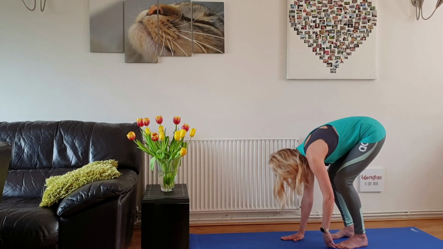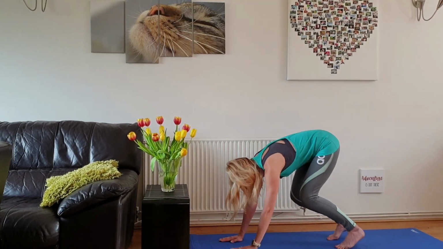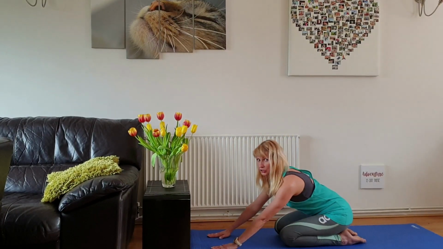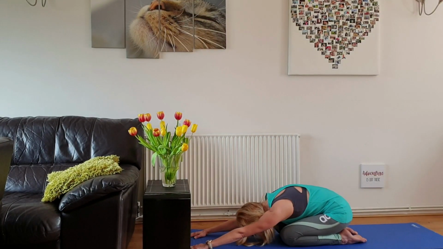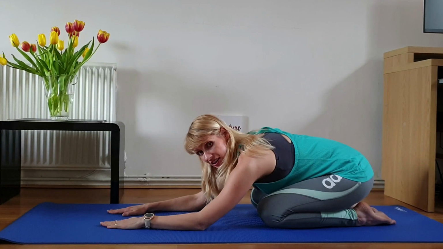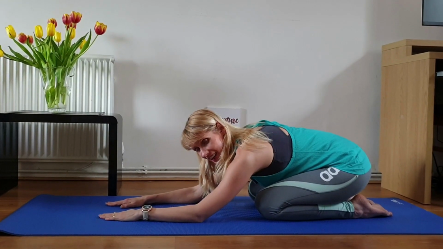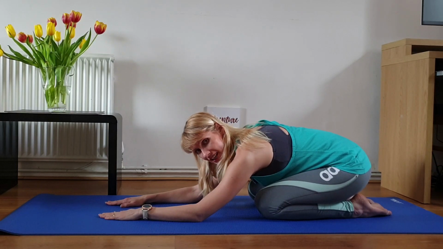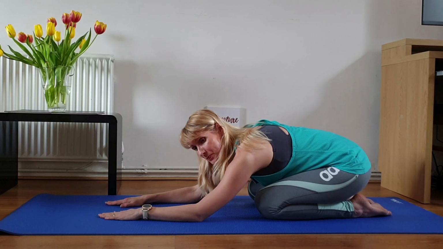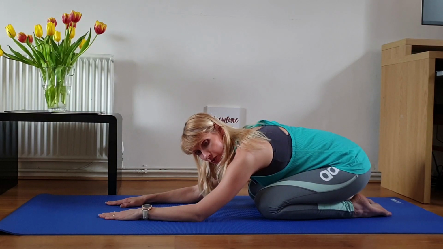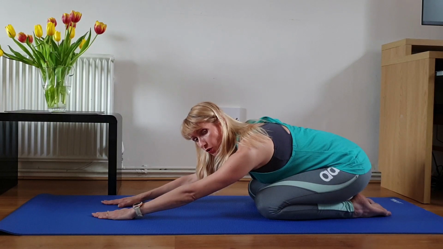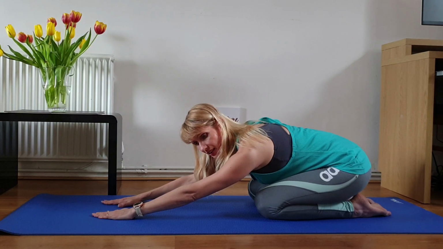As we touch the floor, we walk your hands forward and gently drop your knees down, and we get into the child pose position. Here we are in child position. It's a very popular position to release tension around your spine, to stretch the muscles around your spine, lower back, back of your legs. So we use it quite often to go from one exercise to another exercise.